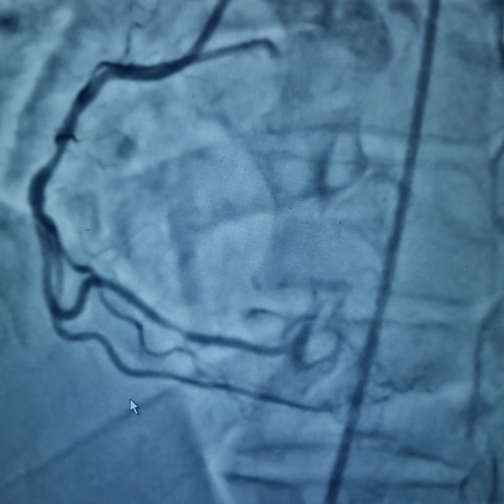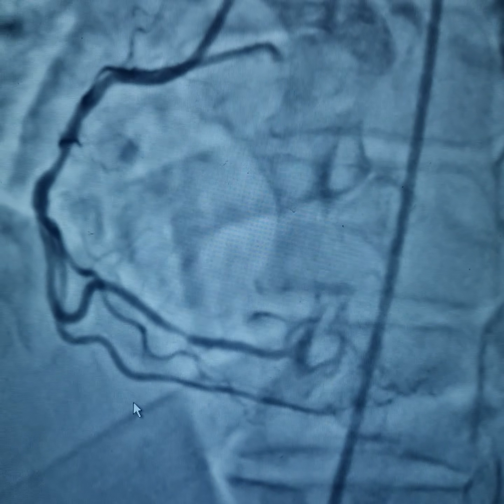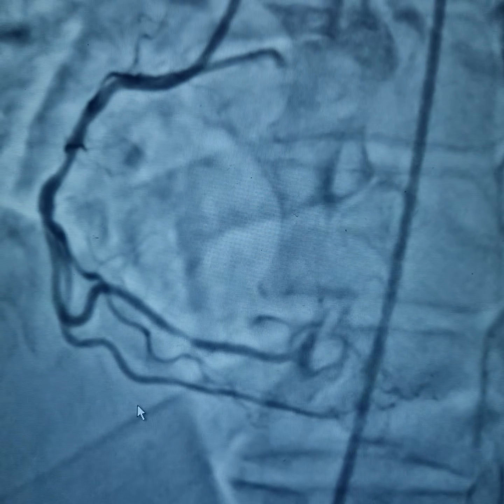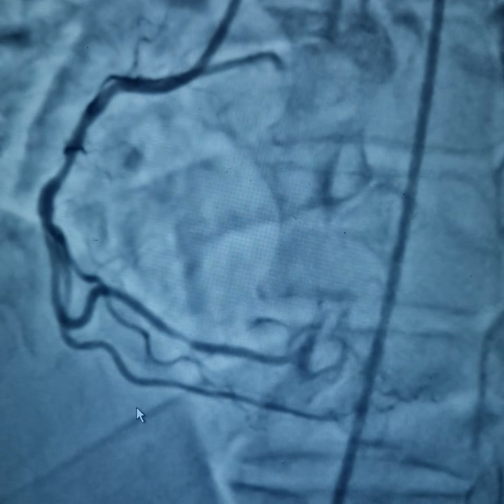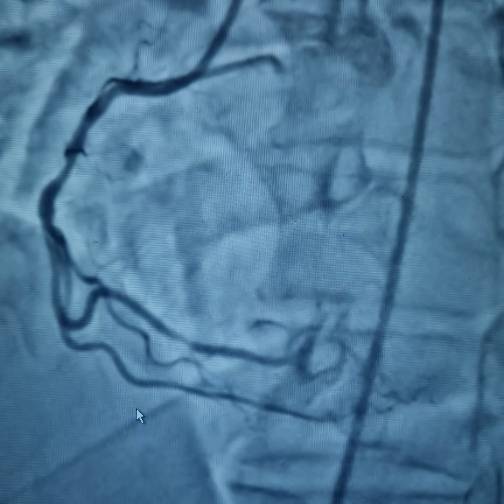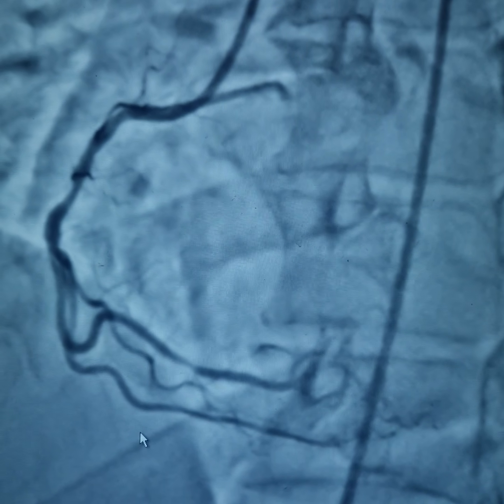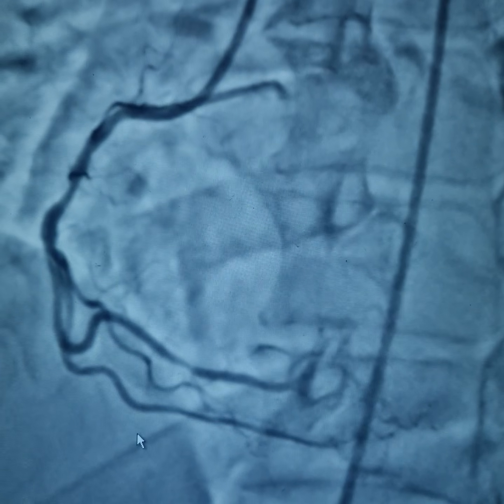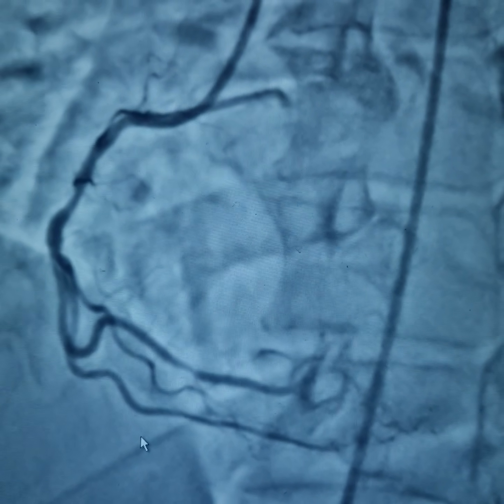This gentleman presented to us with non-ST elevation MI, and non-ST elevation MI is a special type of heart attack where the ECG can be normal, or there might be some T wave inversions, but the troponin is positive. Generally, such patients are diabetic, or such patients generally reveal extensive coronary artery disease.